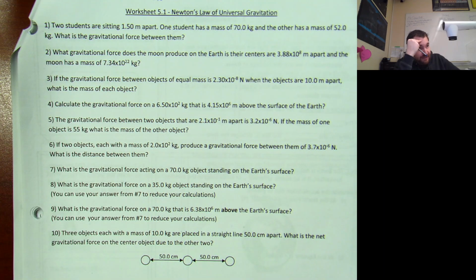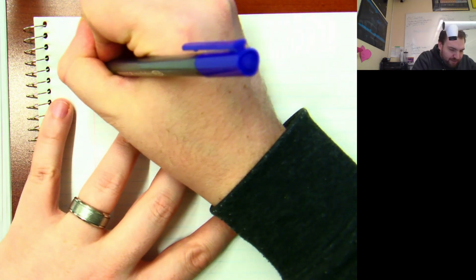To number 3. If the gravitational force between objects of equal mass is 2.3 times 10 to the negative 8 newtons, when the objects are 10 meters apart, what is the mass of each object? Interesting. I feel like this question is designed to be tricky. So, number 3, here we go.